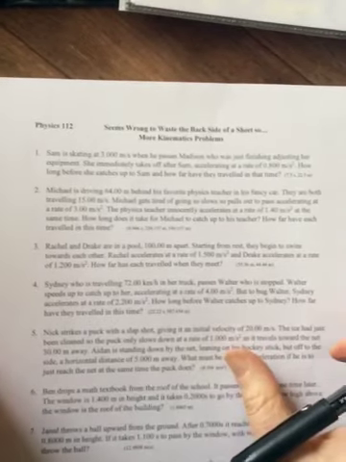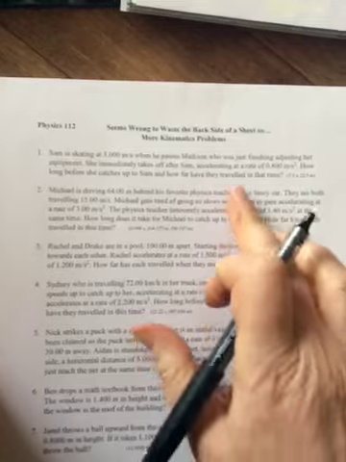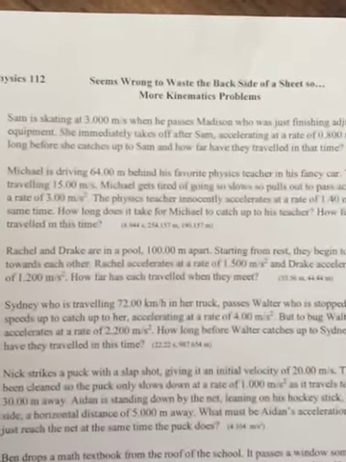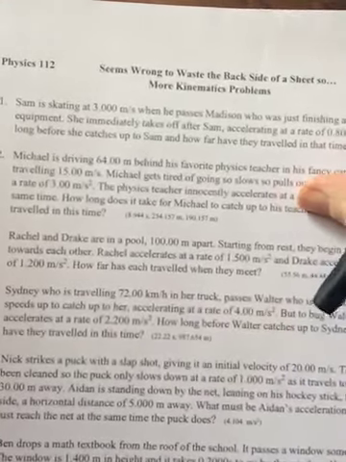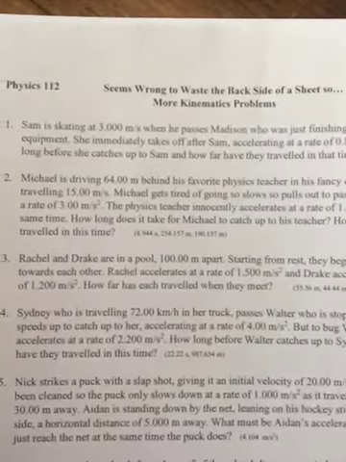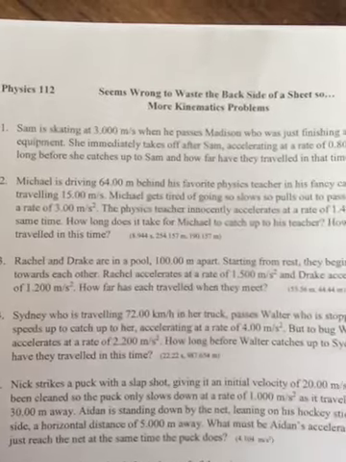Okay, so in the last video, I had suggested trying numbers 1 to 5 on this sheet. Seems wrong to waste the backside of a sheet. Okay, so I'm just going to go over them now. Hopefully they didn't cause too much issues.